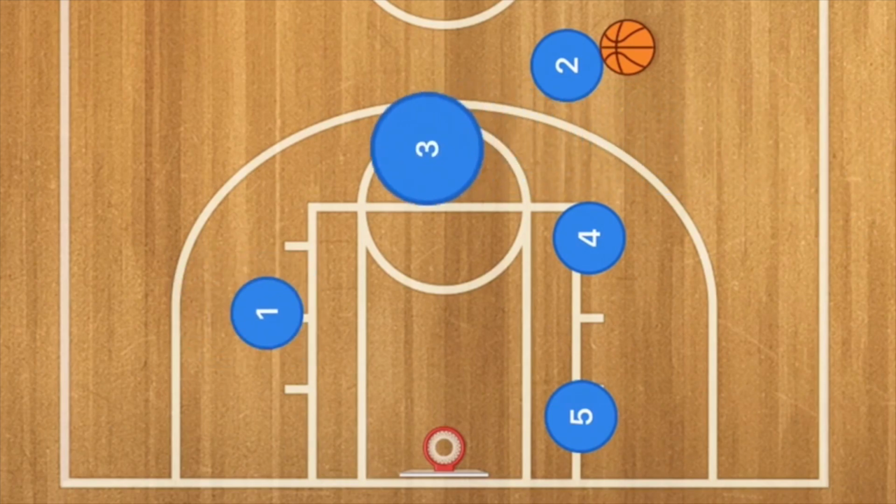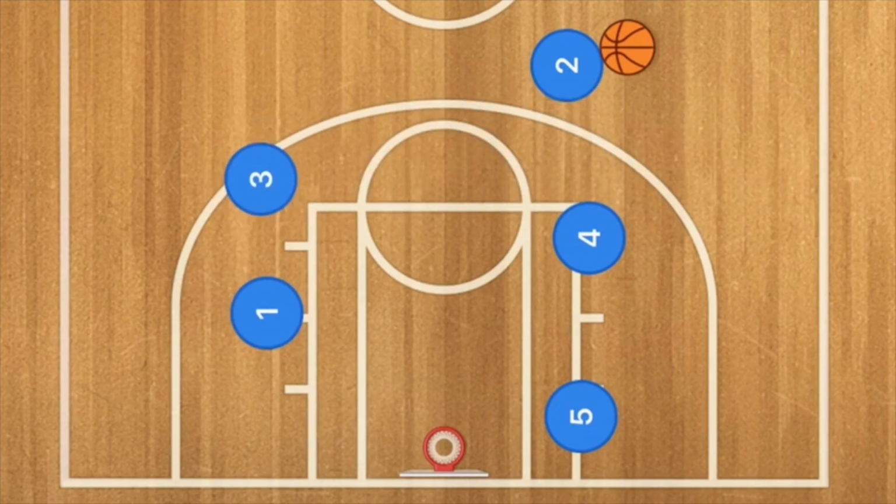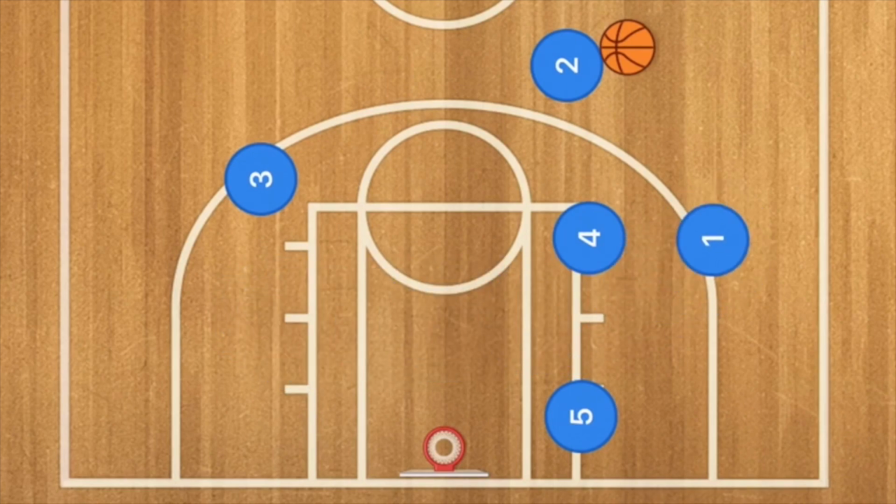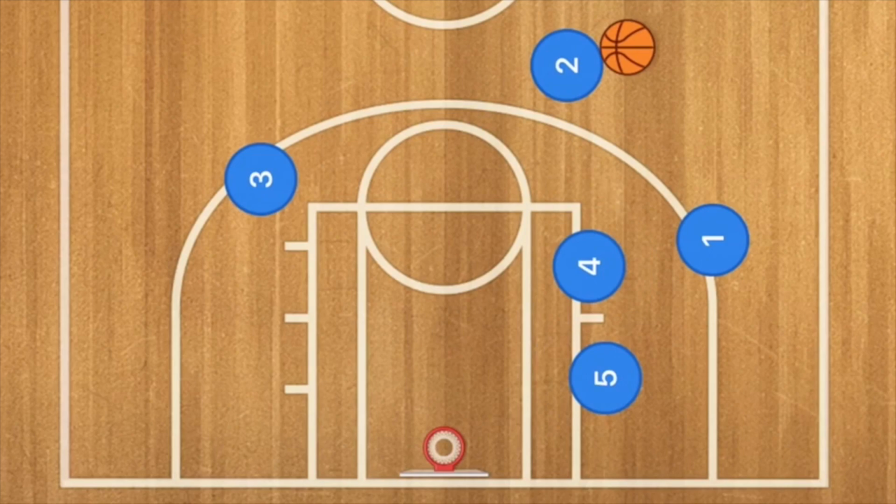Now player 3 is going to then cut across the key, and at the exact same time, we're going to have player 1 cutting between player 4 and 5. This is going to be a sandwich screen. Player 2 is going to pass to player 1 for that 3-point shot.